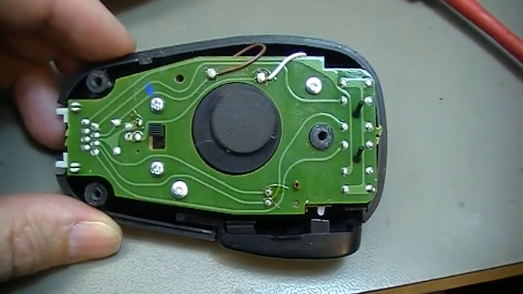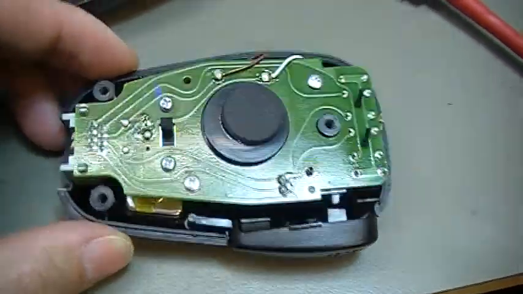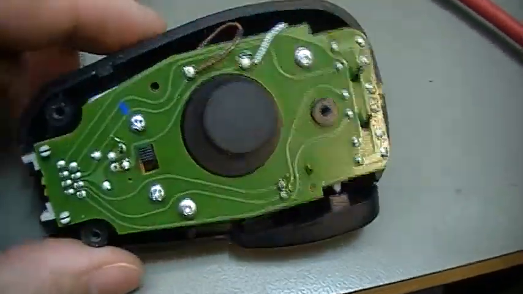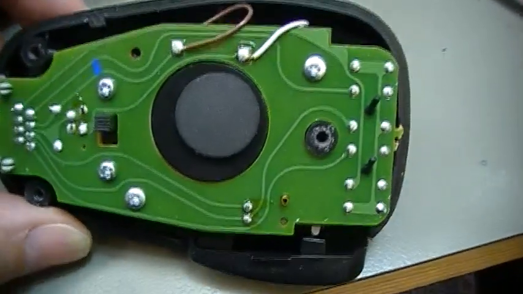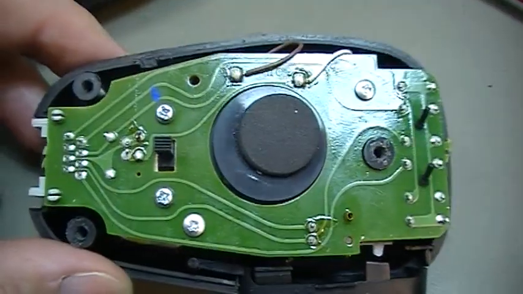I've opened the housing of the microphone, and there is nothing obvious right now.